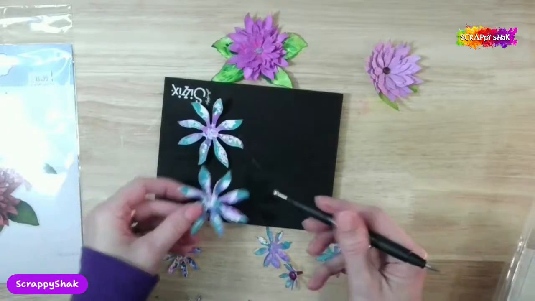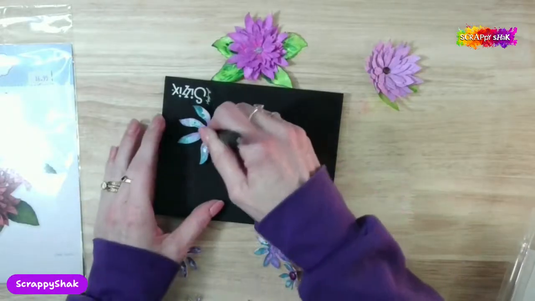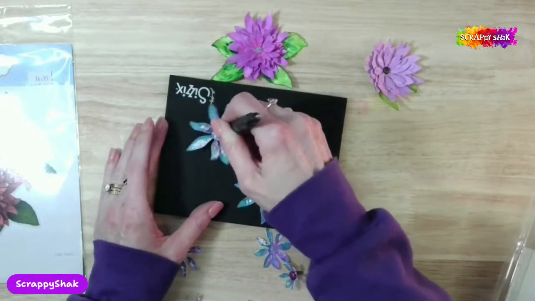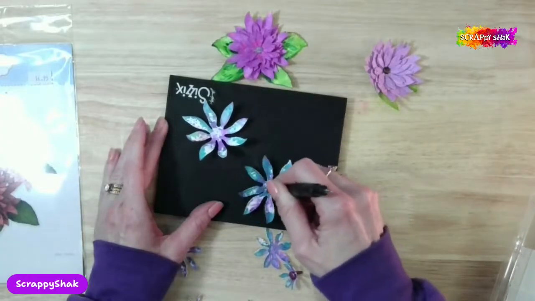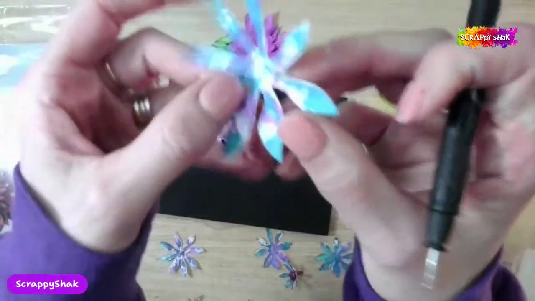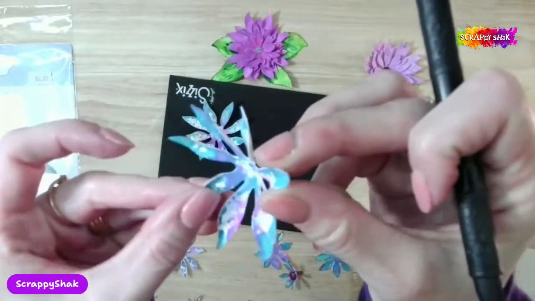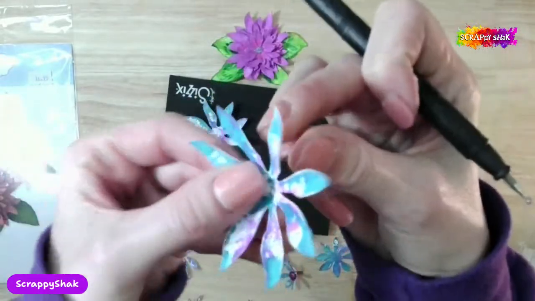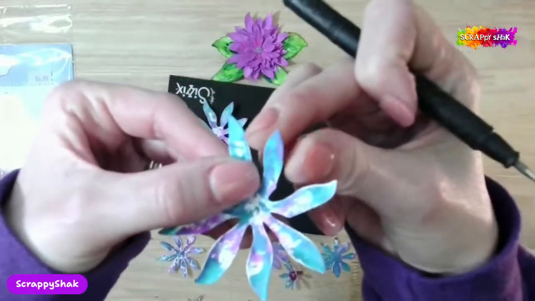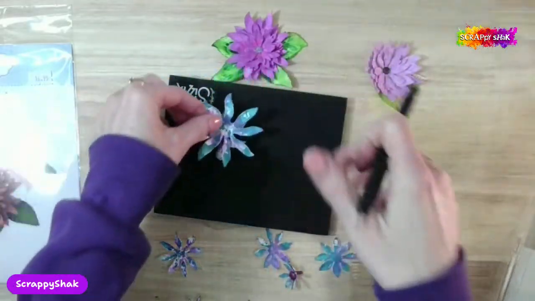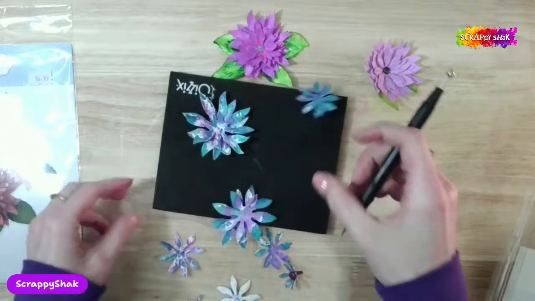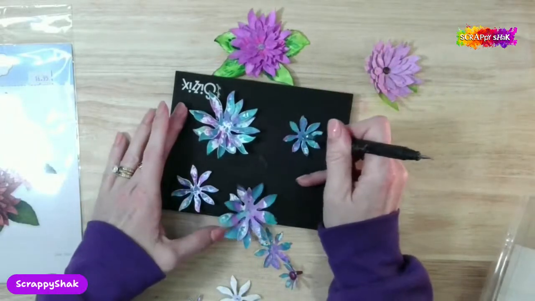I ripped every one of them. So I'm not going to do it that way, but I like to just go in the middle, go circle around. And then if you can see, I pinched these a little bit to give them a little more texture. So I did that to all of these friends.